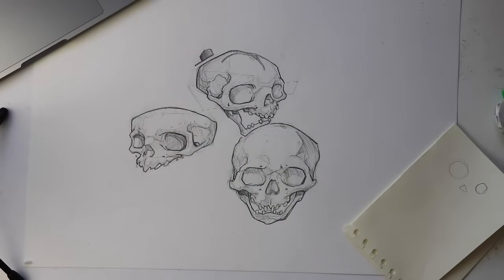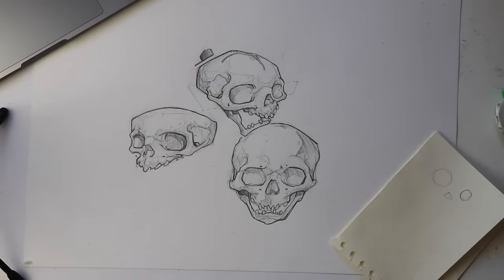Right, and there we have it, guys. That's 3 different styles of skulls from start to finish, just showing you the basic shapes and building up from there. You've got 2 different sides and obviously the facing forward.